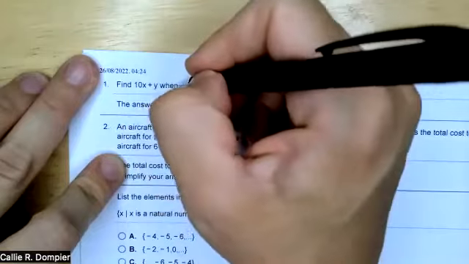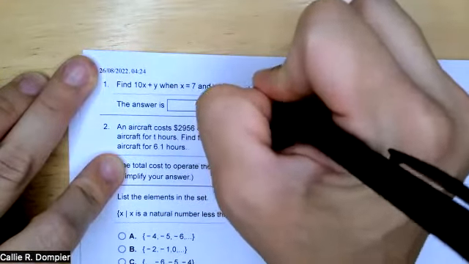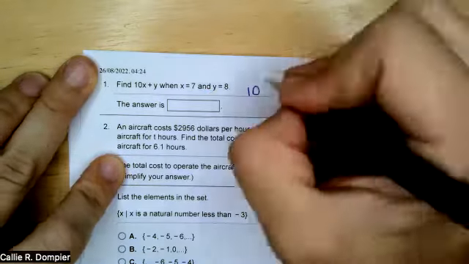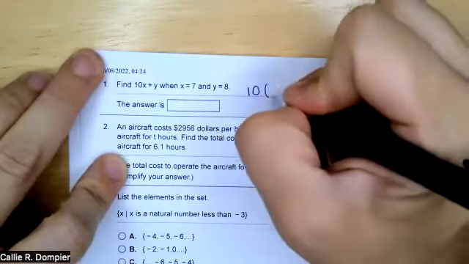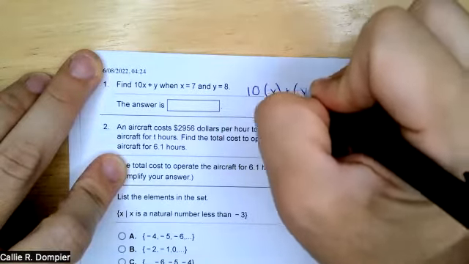So find 10x plus y when x is 7 and y is 8. So that just means what I do first before I substitute those in is I put parentheses around the variables. So 10 is being multiplied by x plus y.